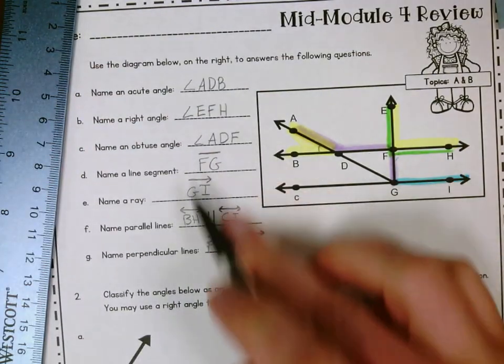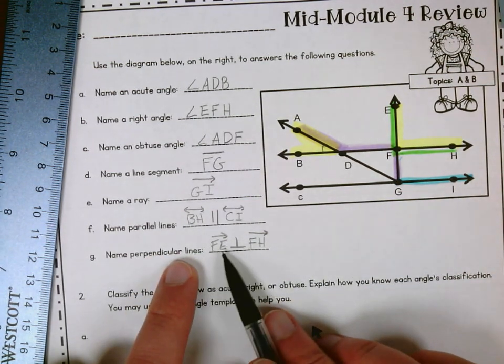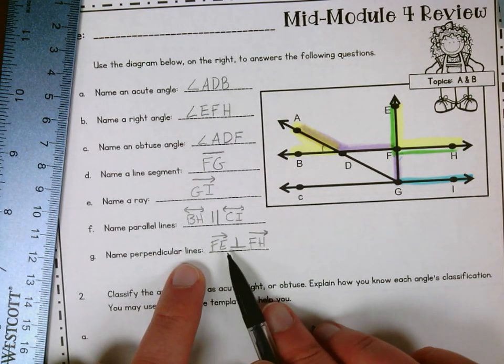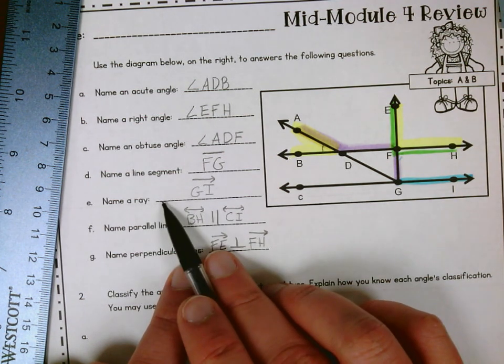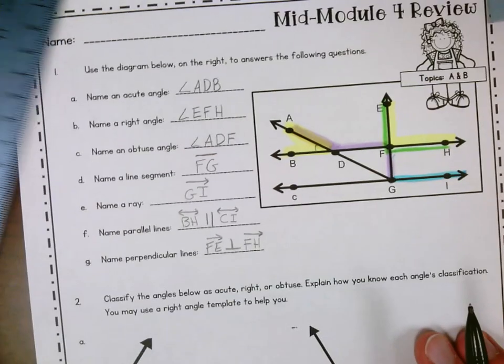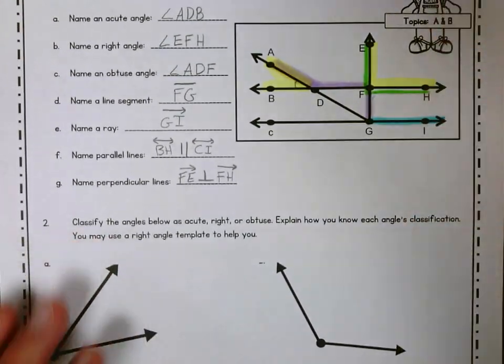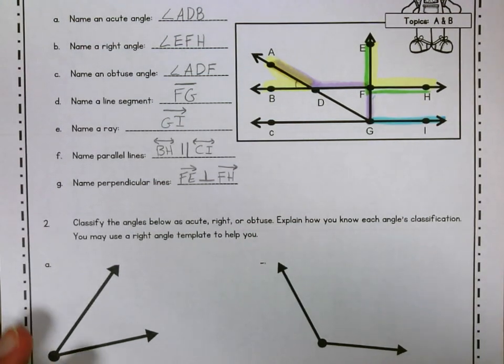Now, as I said before, there's multiple answers here. You notice here I didn't use lines, I used rays, and that's okay for this particular problem, unless it asks for a ray, like part E did here, or you want to do something more specific. But I'll be flexible there as long as you show me that you're able to identify those different figures.